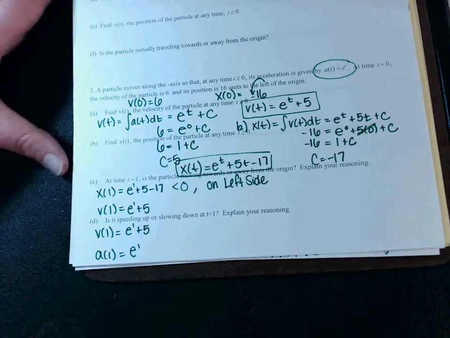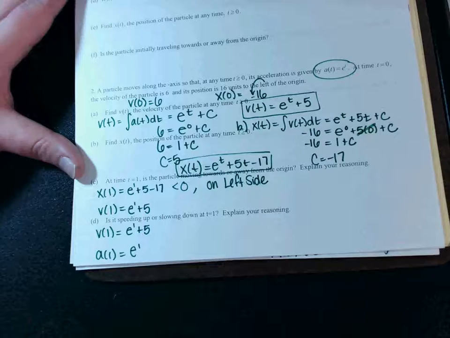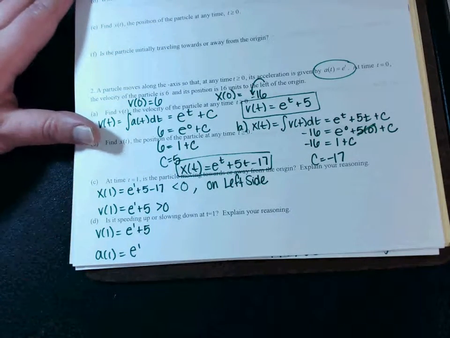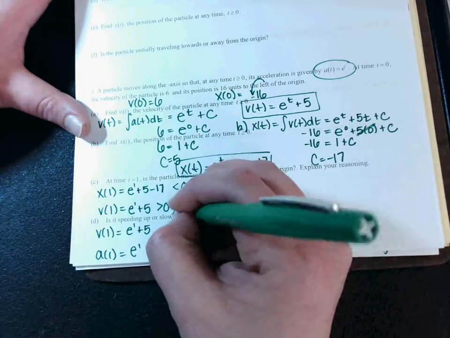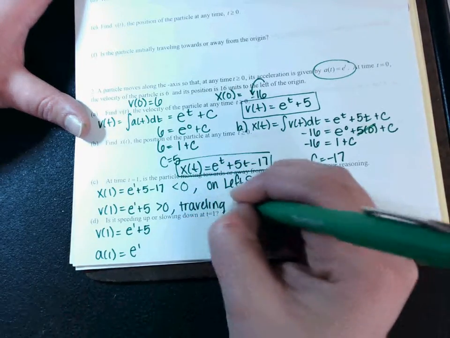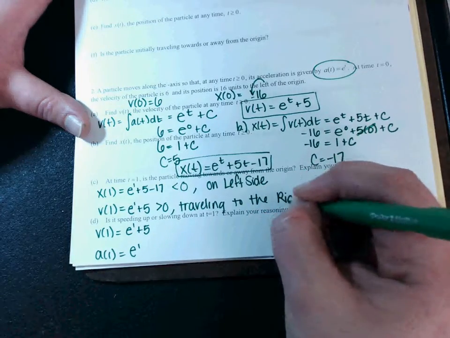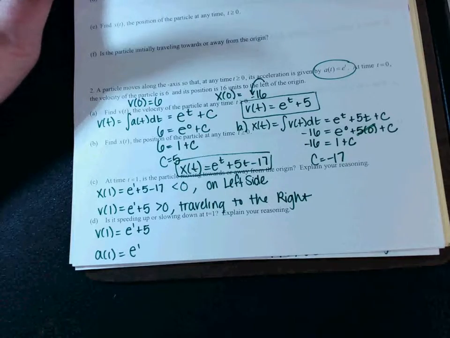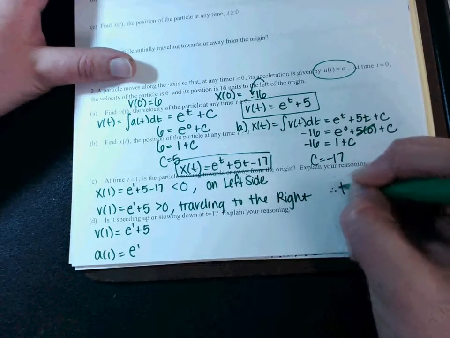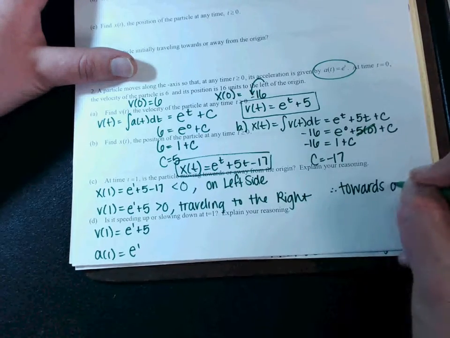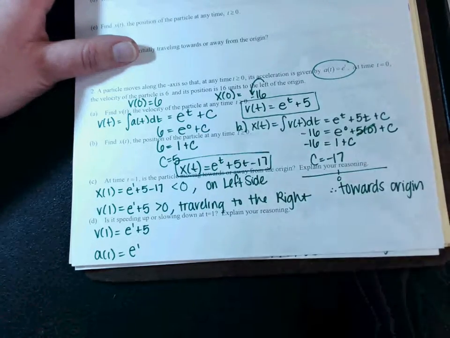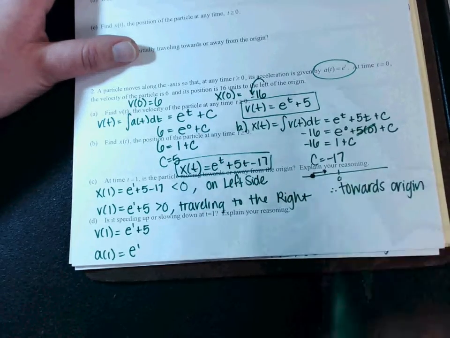And then I need to plug into velocity to know which direction it's traveling. So if it's e plus 5, that's going to come out what? Positive. E is positive, 5 is positive, add them together, it's going to stay positive. Which means that my particle is traveling to the right. Draw the picture if you need to. If I'm on the left and I'm traveling right, am I going towards or away? Towards. Okay, and if you needed the picture, it would look like this. Here's 0. I'm on the left, but I'm traveling right. That would be a towards.